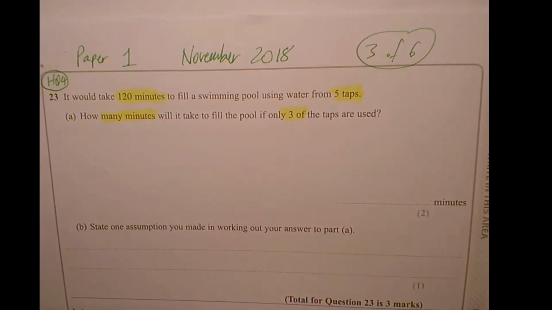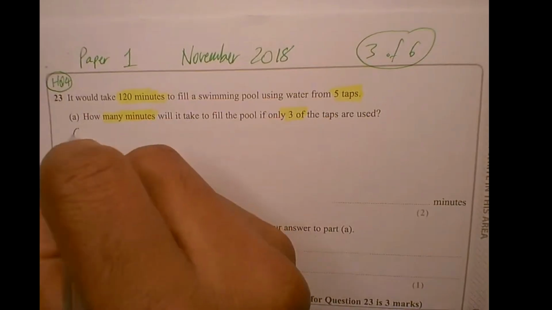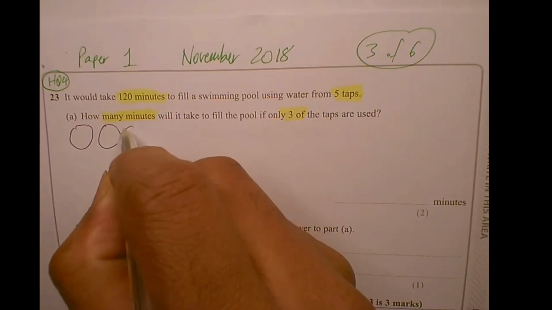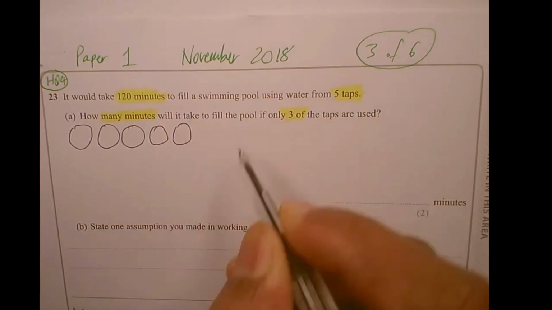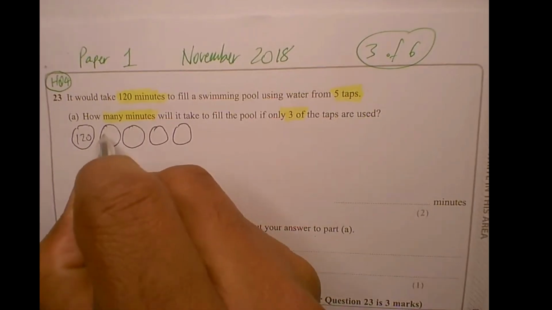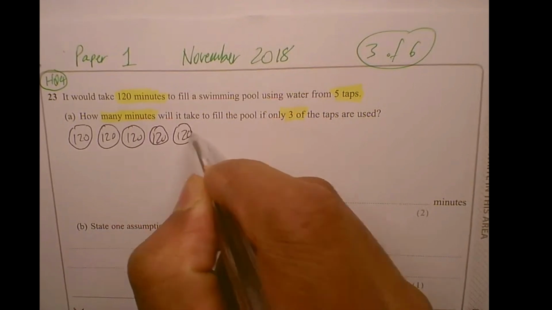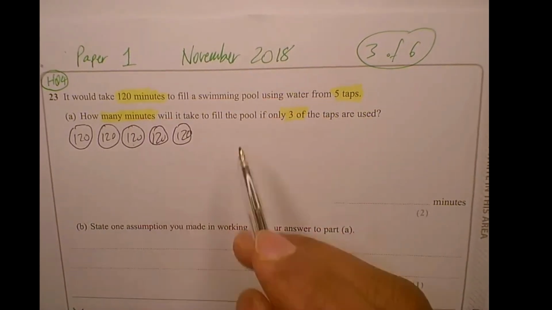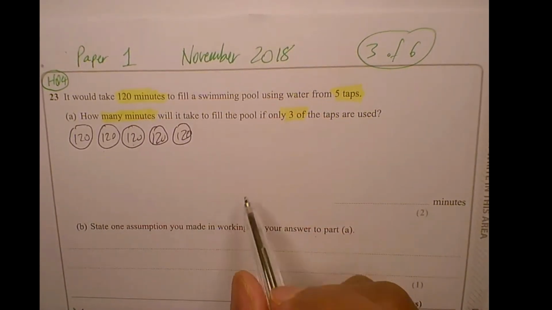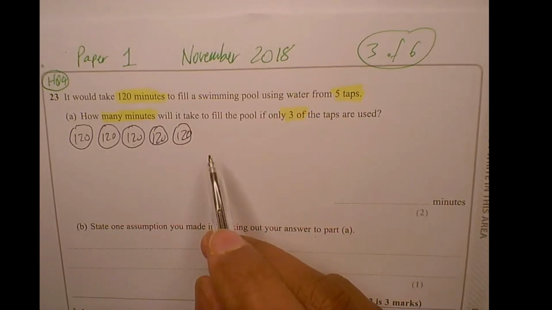Okay, and again, so I can visualize this. I've got 5 taps, 1, 2, 3, 4, 5. Each one takes 120 minutes. And so you can add these together, or you can do 120 times 5.